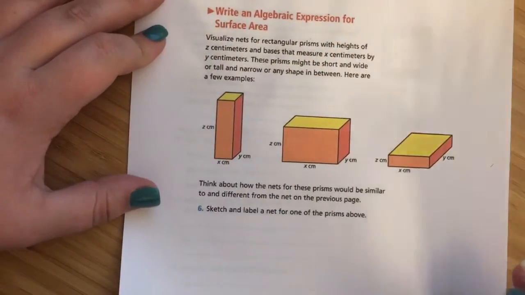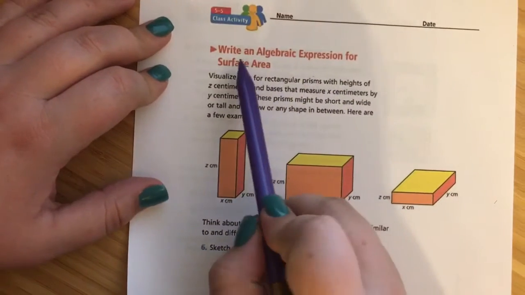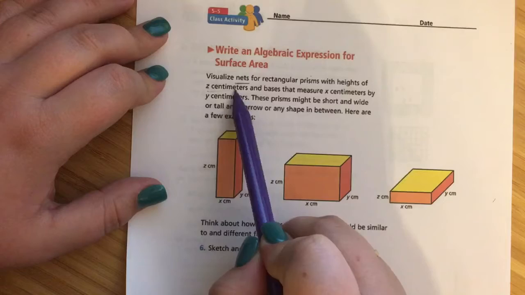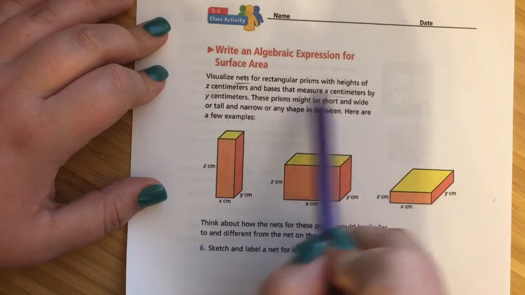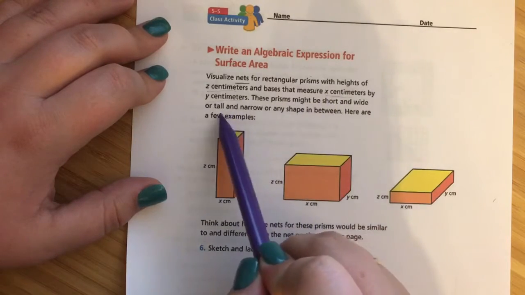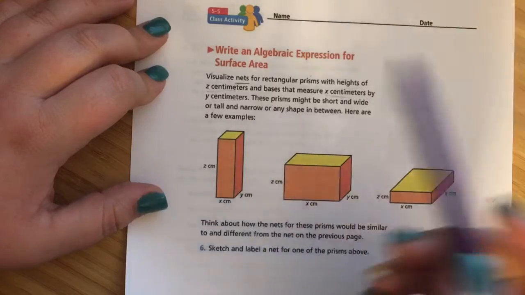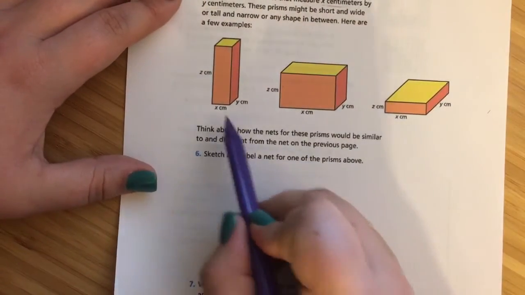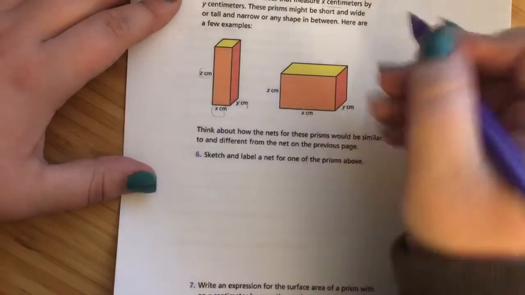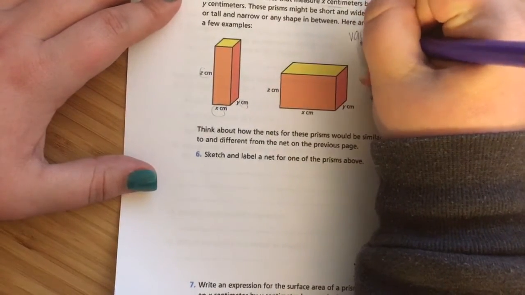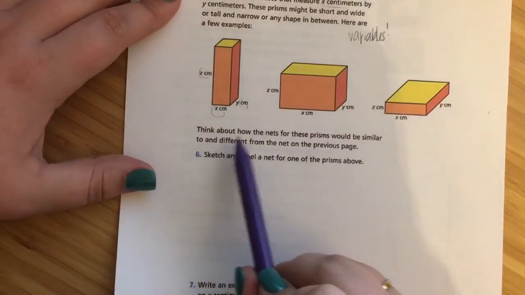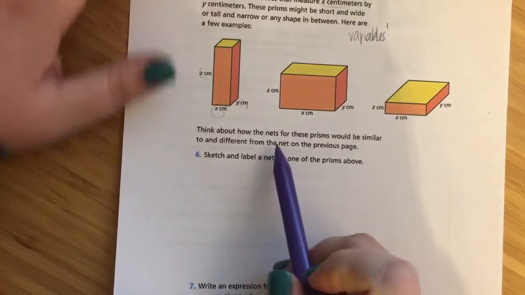The last thing we're going to look at is writing an algebraic expression for surface area. As far as making a net, we're going to do that using variables. So I don't really know how tall, wide, or really anything that these prisms are, but I'm just going to use this thinner one, and I know that those variables x, y, and z are going to be what I use to label.